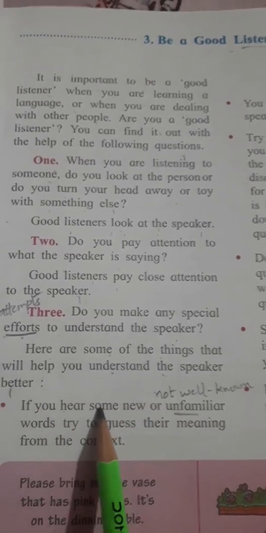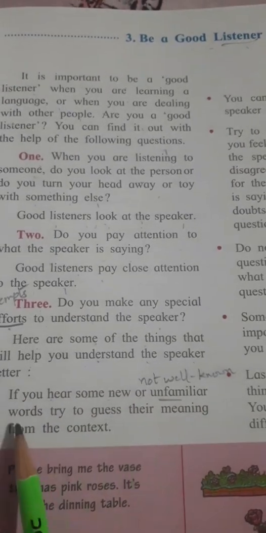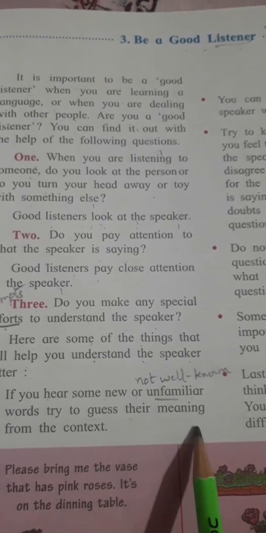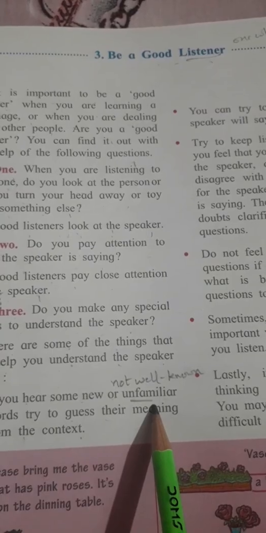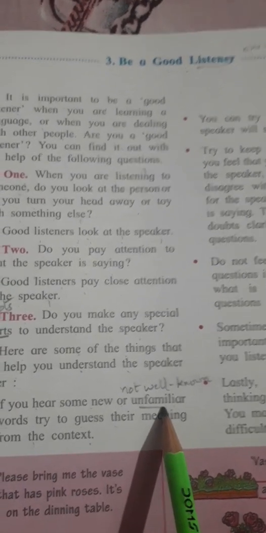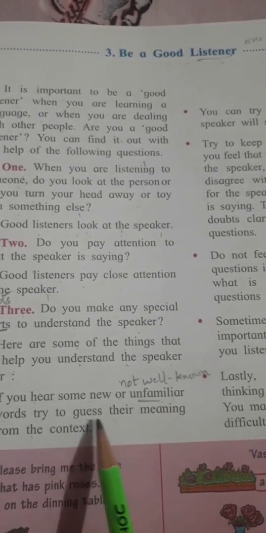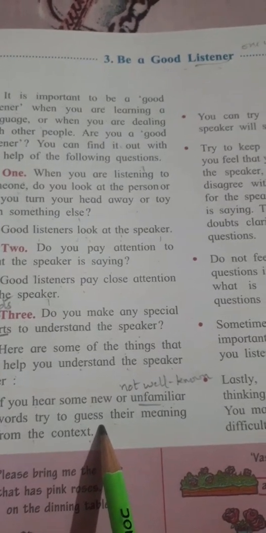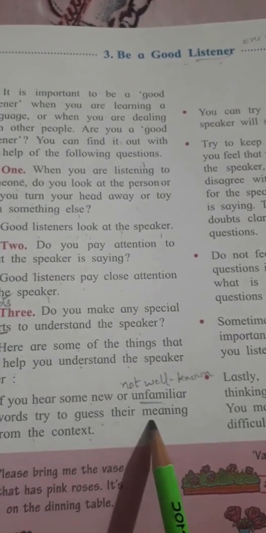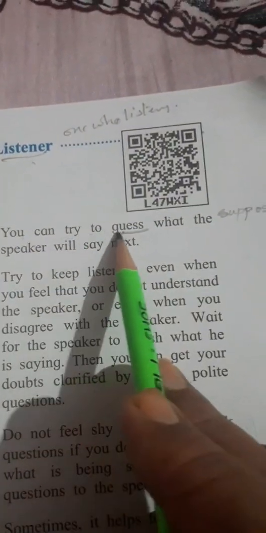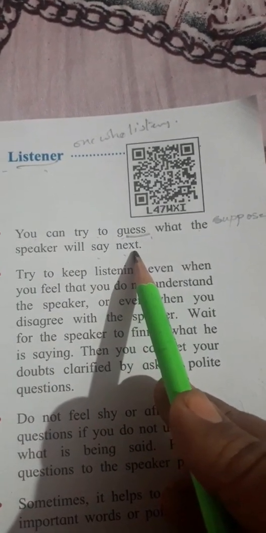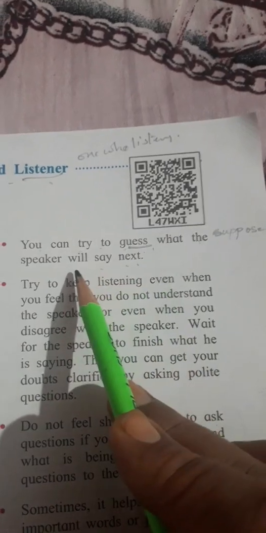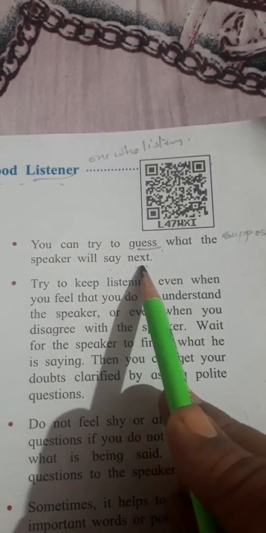First thing, if you hear some new or unfamiliar words, try to guess their meaning from the context. Unfamiliar, not well known. If you hear some unknown words, try to guess. Guess means suppose their meaning from the context. Second, you can try to guess what the speaker will say next.